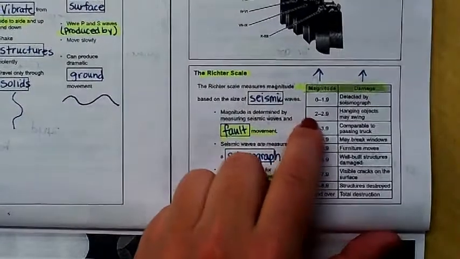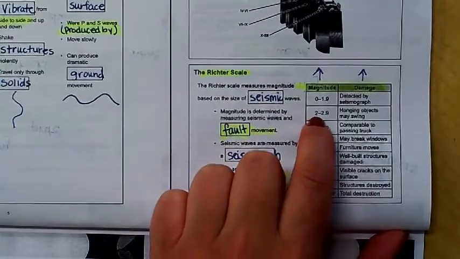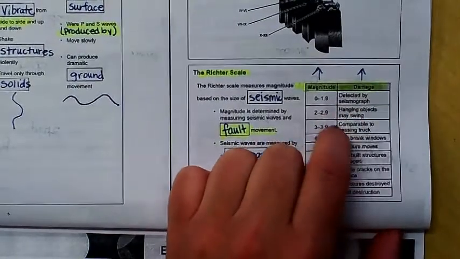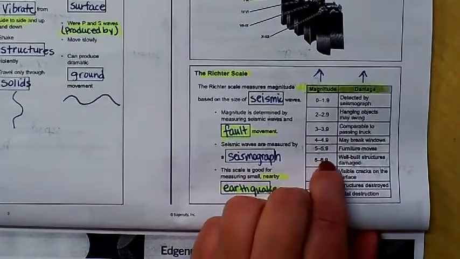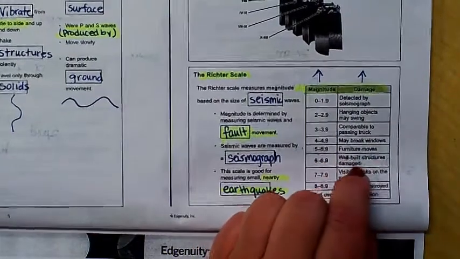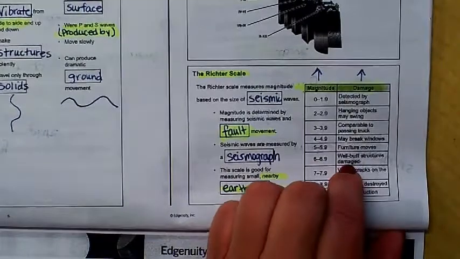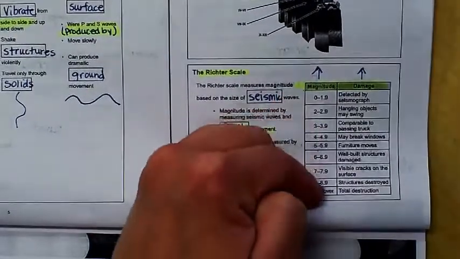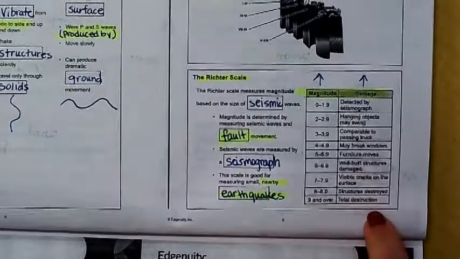So on the magnitude scale, the Richter scale, if it's say a 2 to 2.9, you're maybe only seeing hanging objects swinging. But if you creep up here to a 6 to 6.9, then you're seeing structures starting to be damaged even if they are well built. So as that magnitude is increasing, so does the damage.